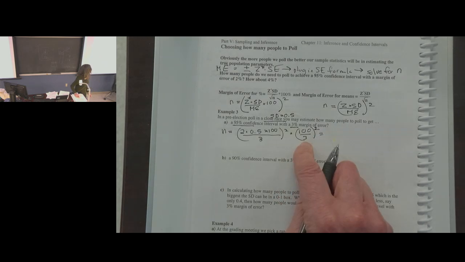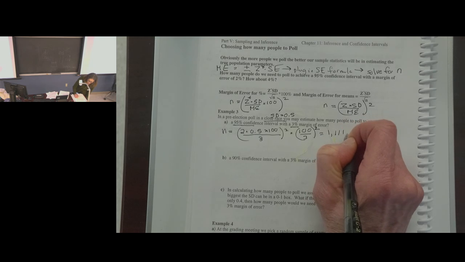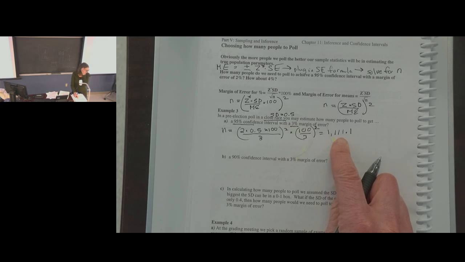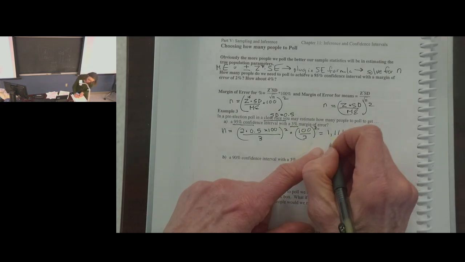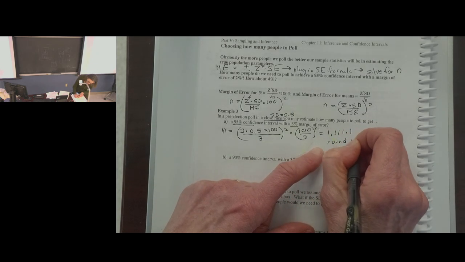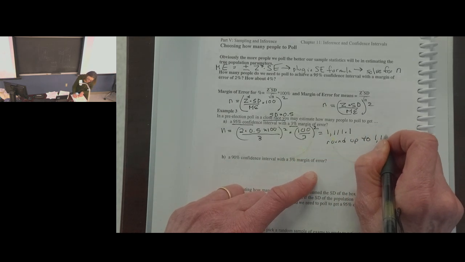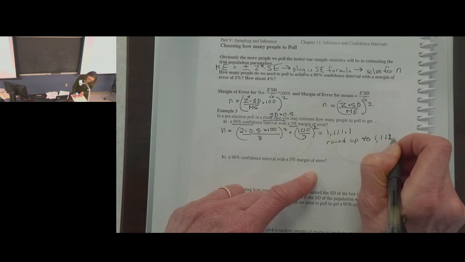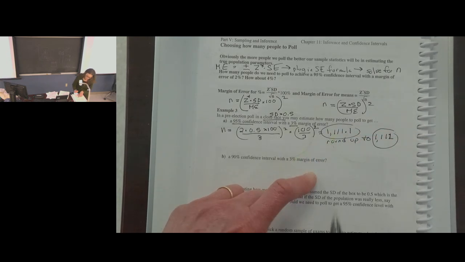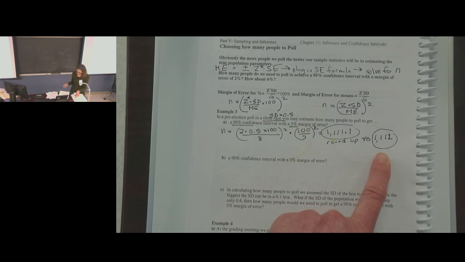And then we square that, which is equal to 100 over 3 squared. So it's like 33.3 squared, and it's 1,111.1. And if it's people you're talking about, you round up. If they ask for the nearest integer, round up to that. So that would be your answer. You could give that, but if they ask for an integer, you'd round up.